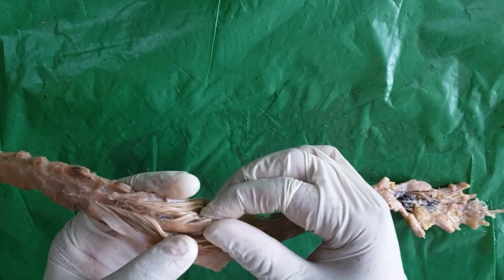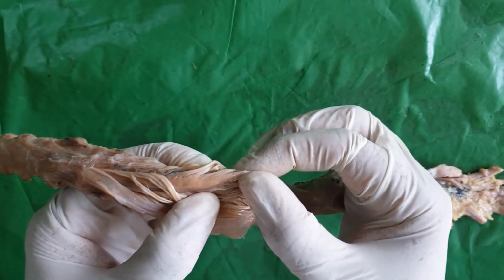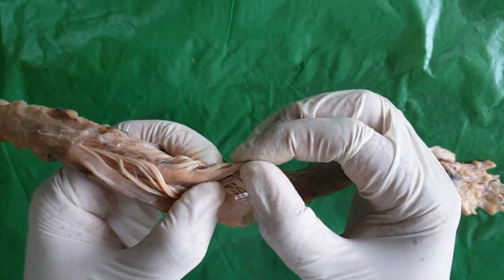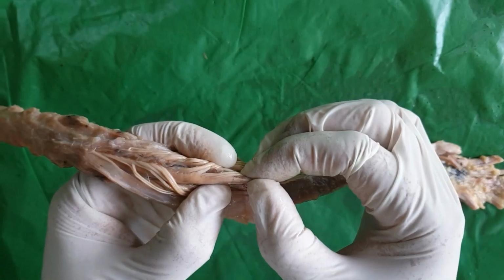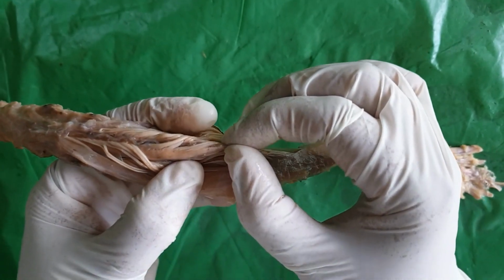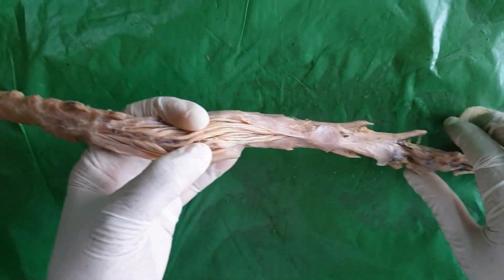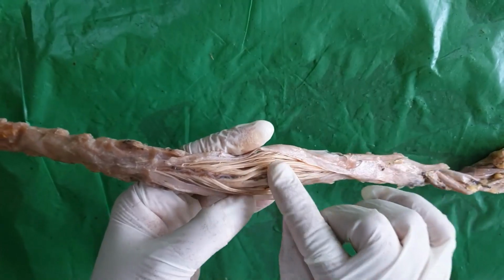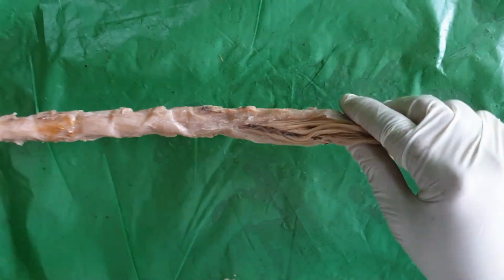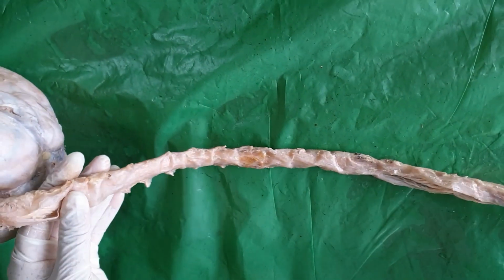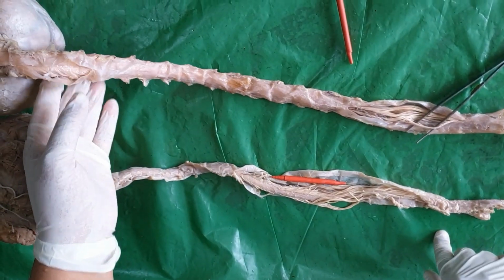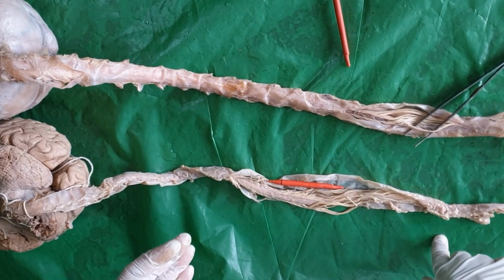Here you can see that it is cone shaped, and this is where it ends, at the level of the lower border of L1. From here downwards we have the subarachnoid space. Here the spinal cord is ending, and these are the coverings of the spinal cord. We will discuss the coverings of the spinal cord and the enlargements.